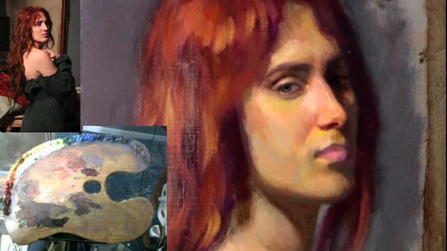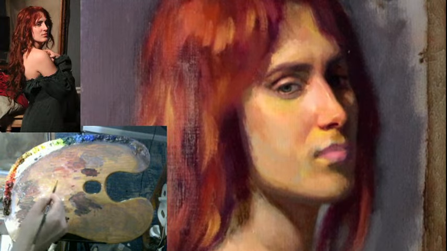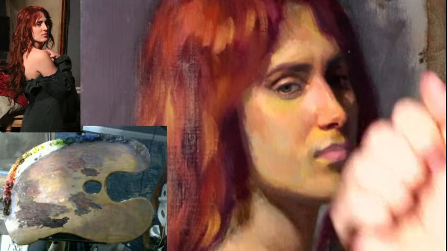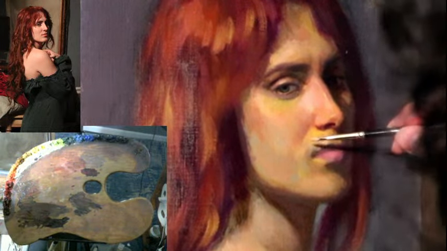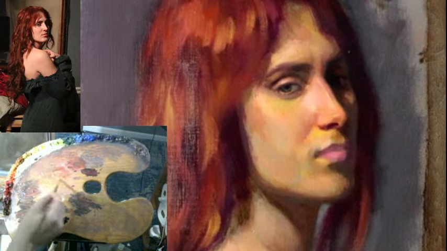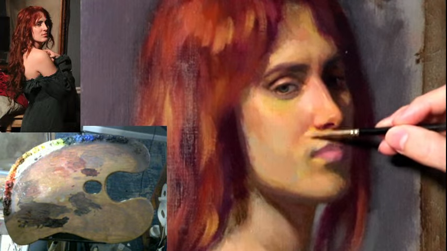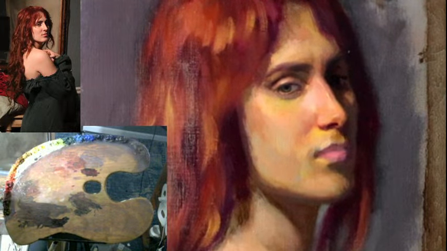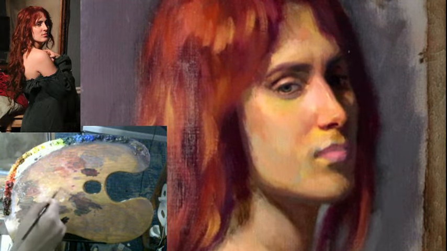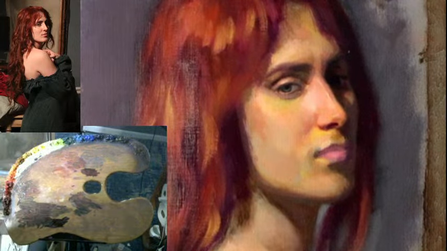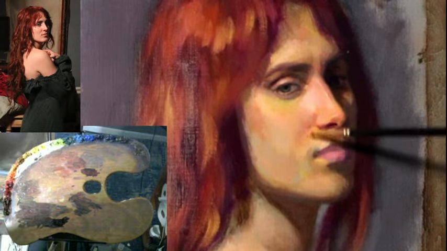If you look at a lot of Sargent paintings, the lips almost look like they were punched in there, like they're just very quickly added in there. Which of course we know was intentional, like he wanted it to look that way. But you really don't need that much for the lips to work.